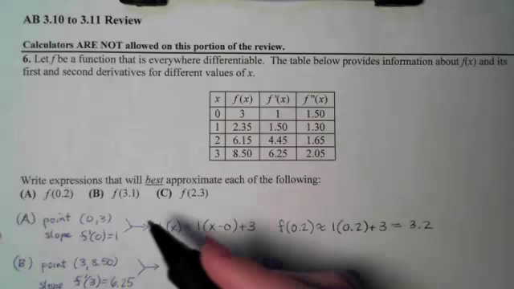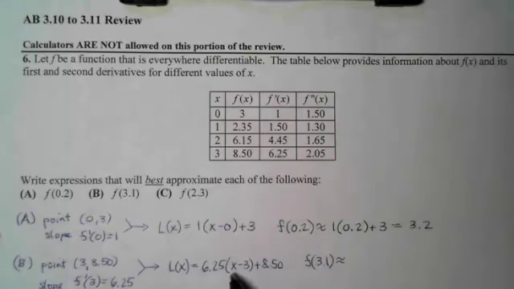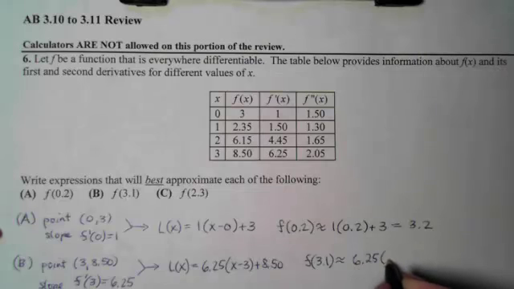We're interested in evaluating f of 3.1, so we will get close to it by looking at the output of the line when I plug a 3.1 in for x. So I have a 6.25 times a 0.1 plus an 8.50.